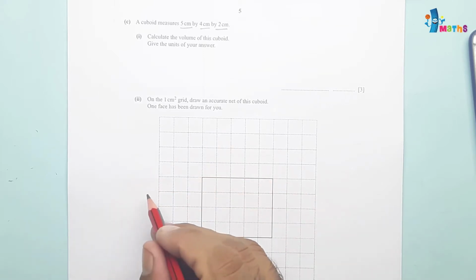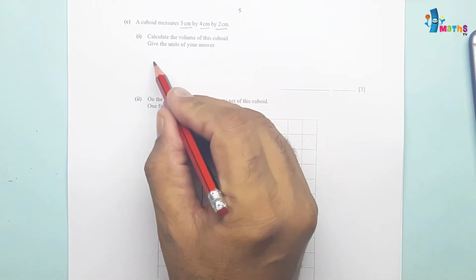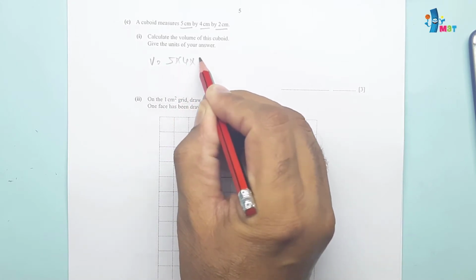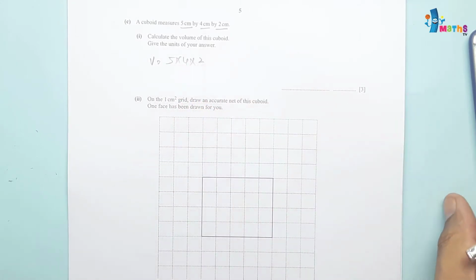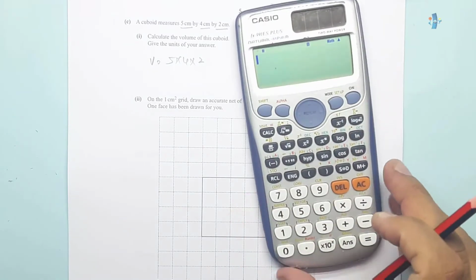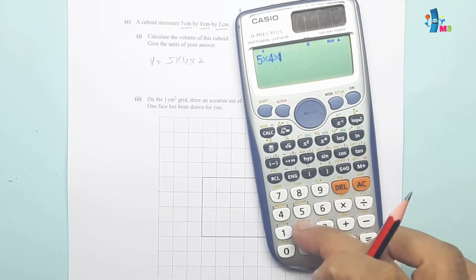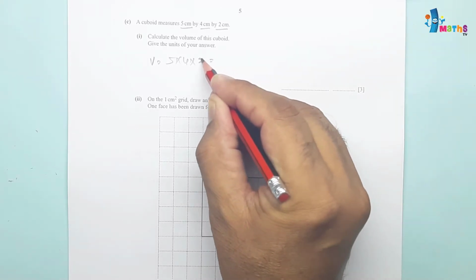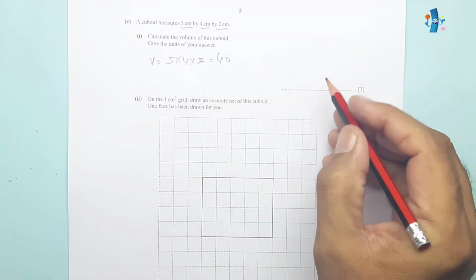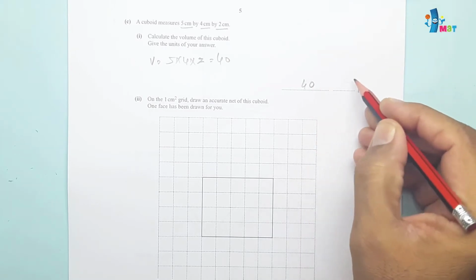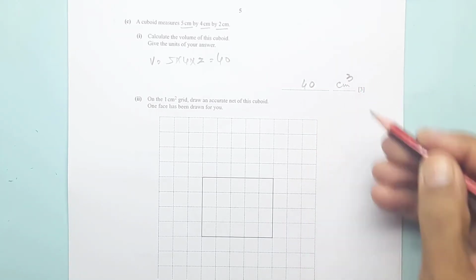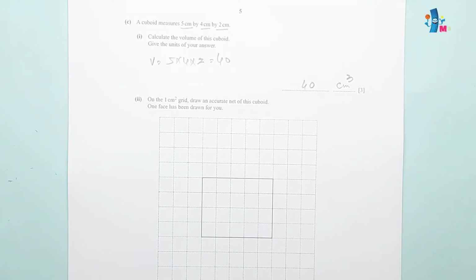So the volume of a cuboid is equal to length into width into height. All measurements will have to be multiplied. So 5 into 4 into 2 will be equal to 40. And the units will be centimeter cube, because volume is always in centimeter cube.